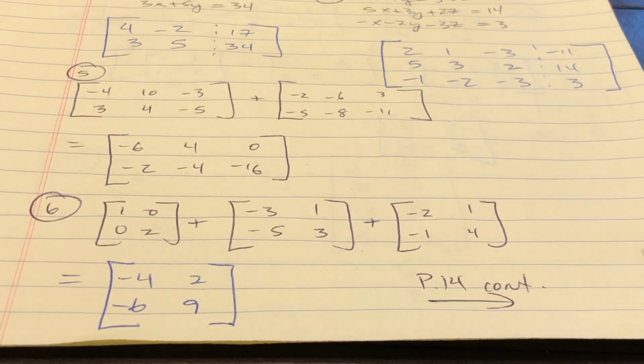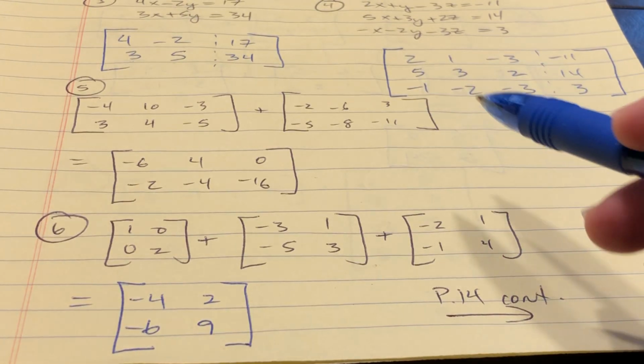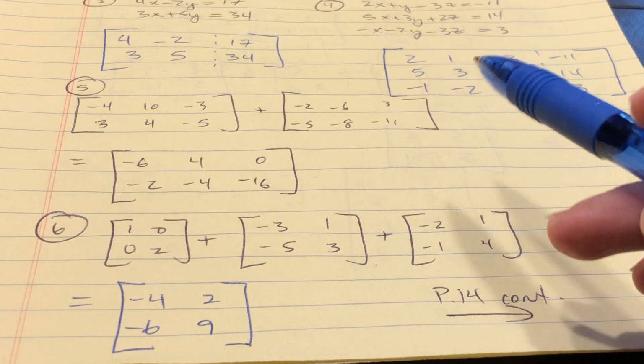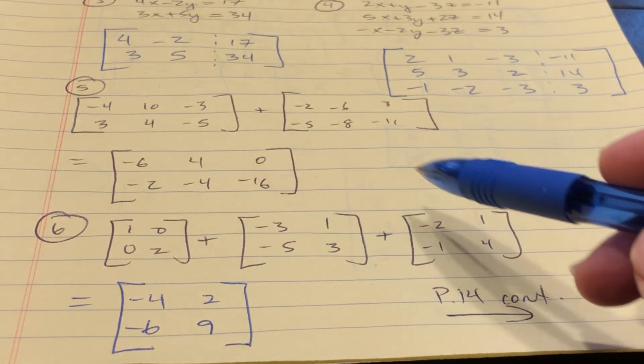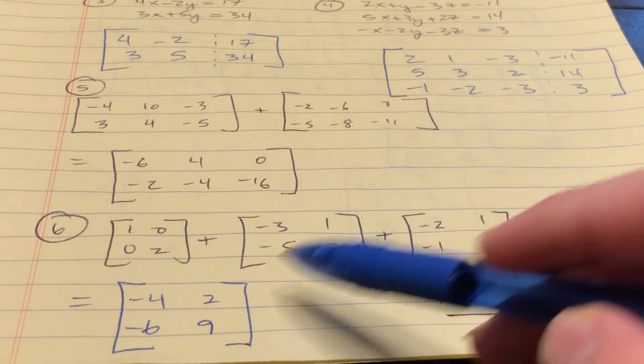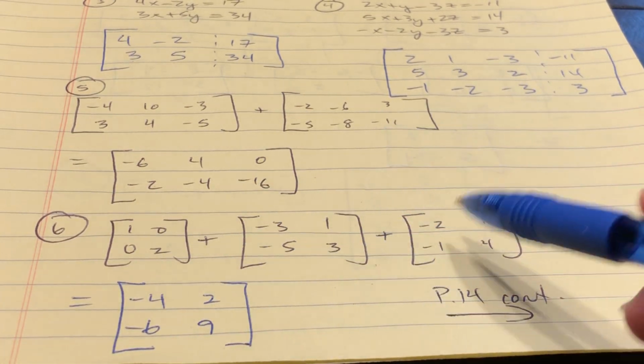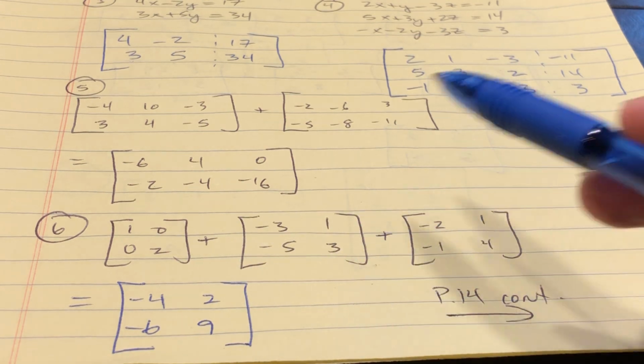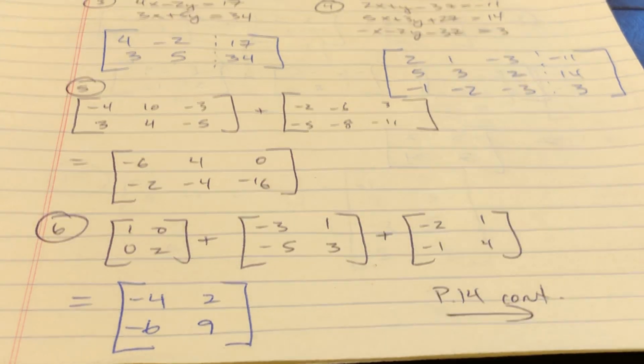All right. Going to add these three 2 by 2 matrices together. 1 plus a negative 3 plus a negative 2 is a negative 4. 0 plus 1 is 2. 0 plus a negative 5 plus a negative 1 is a negative 6. 2 plus 3 plus 4 is 9.